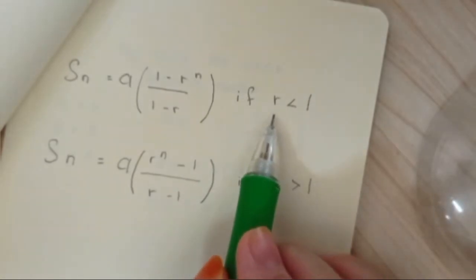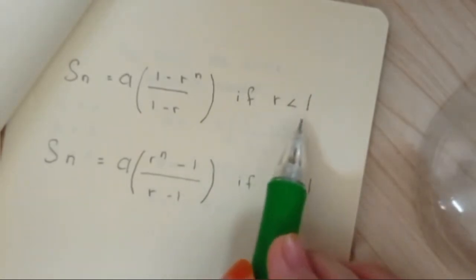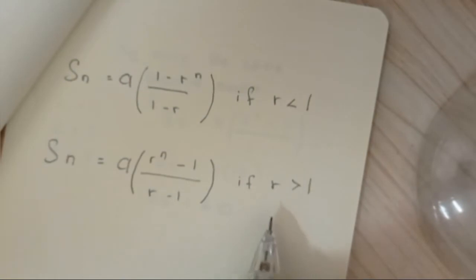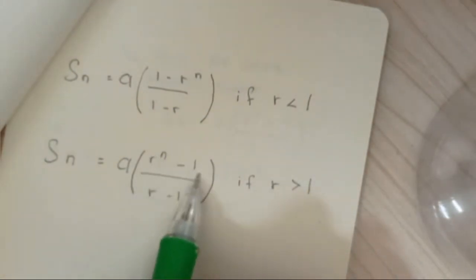That is when r is smaller than 1, and if r is bigger than 1, just exchange the r here and 1 here, so that it is the bigger value minus the smaller value.